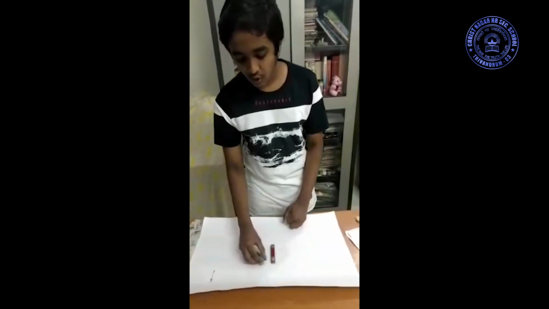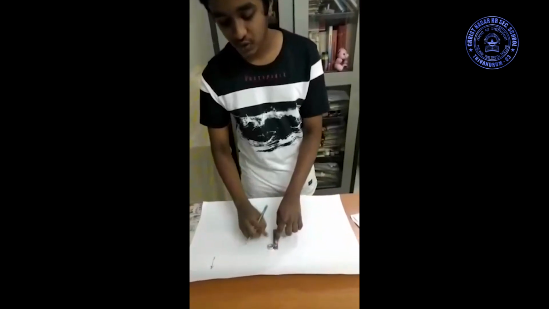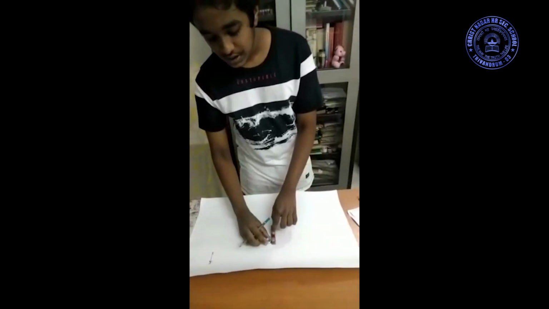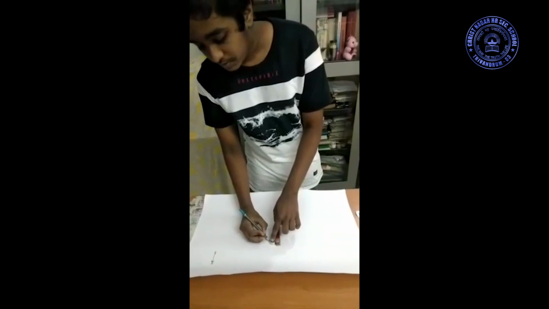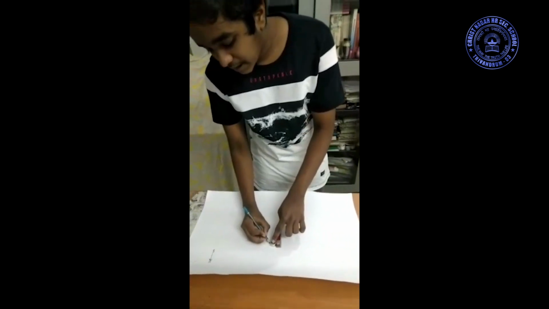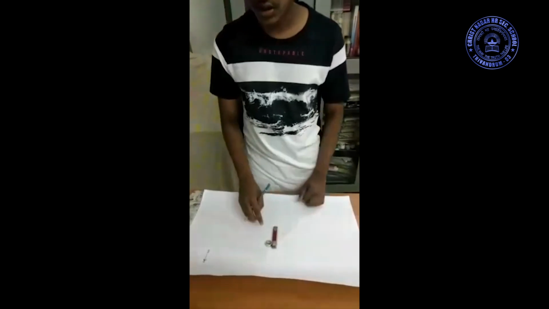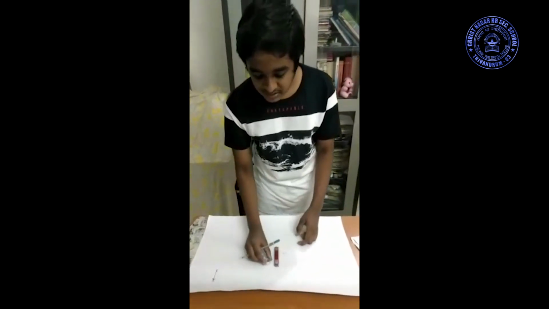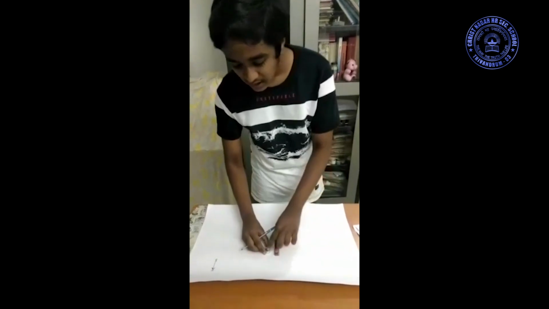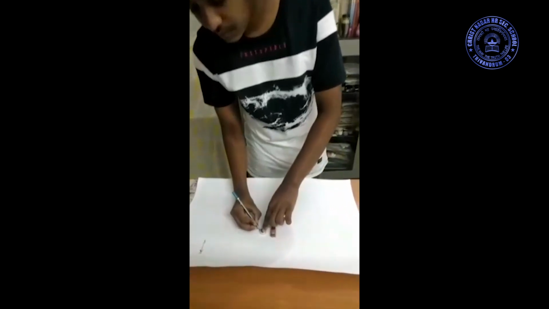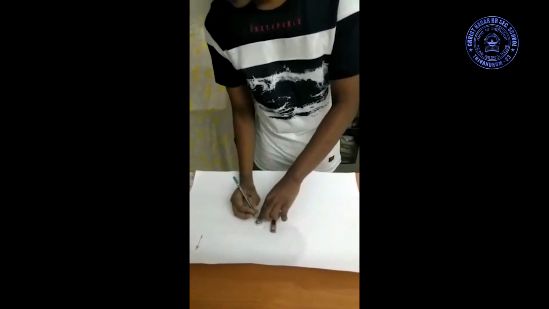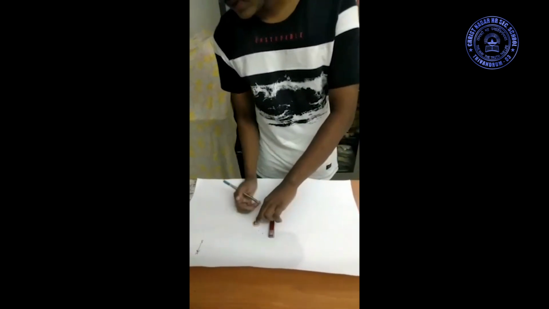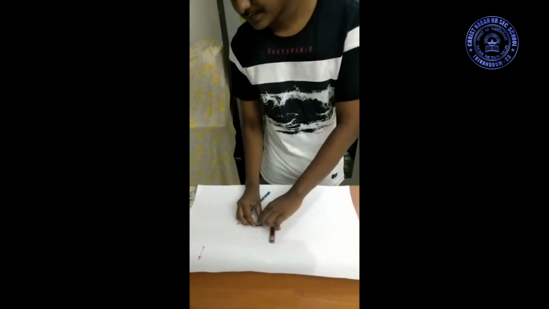Now, keep the compass towards the north pole of the magnet. Now, put a dot on this paper where the north pole of the compass is pointing, and again place the compass on this point and draw a point. Draw till we reach the other end of the magnet.